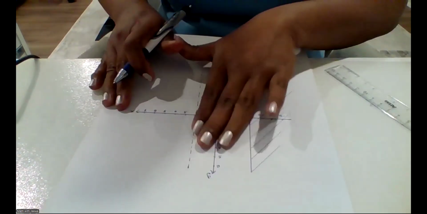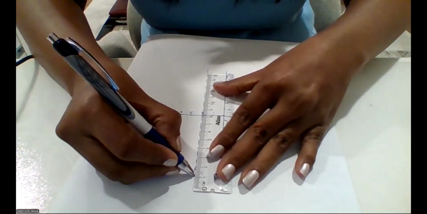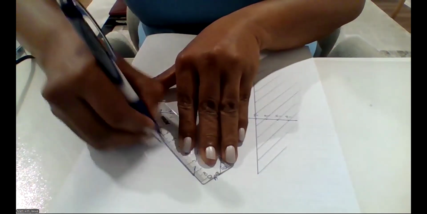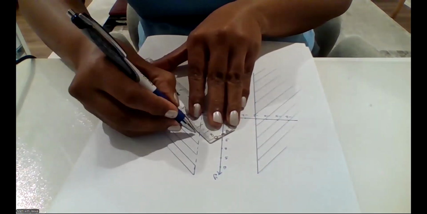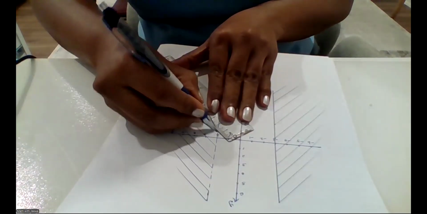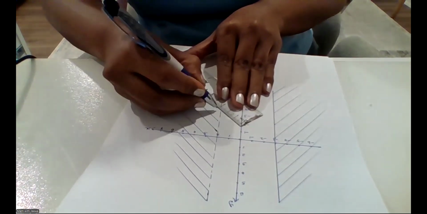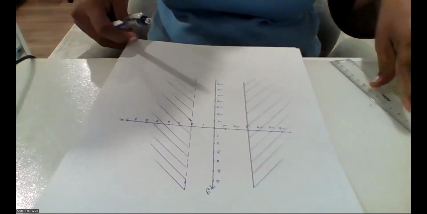Smaller than in the sense this area, and I don't need this part, right? I'm going to shade this part like this. Always we shade the area or the region we do not want. So this region we don't need, and we have something like this, right?